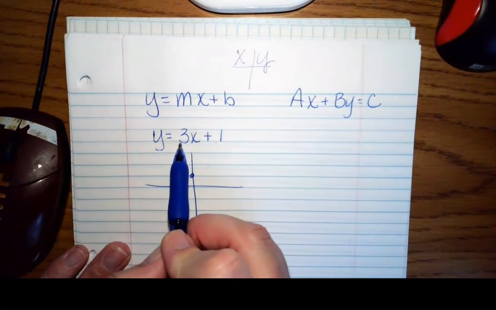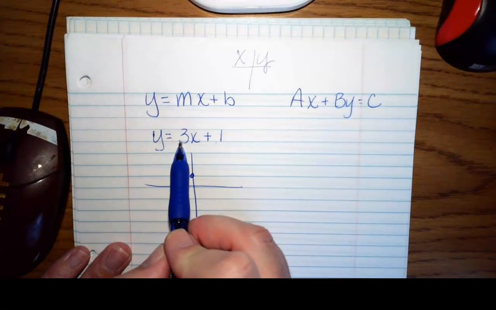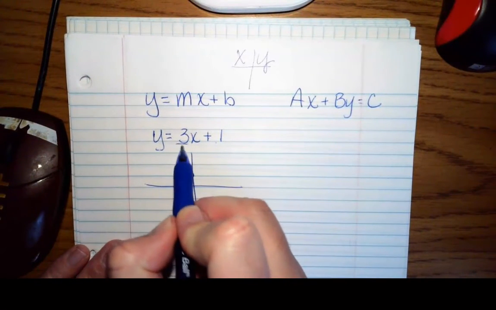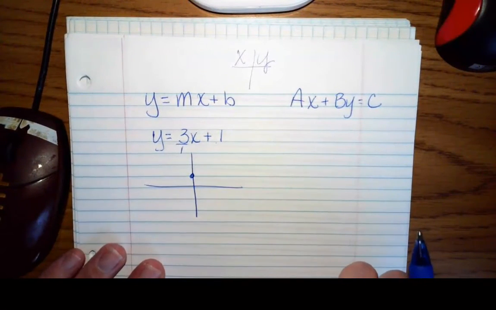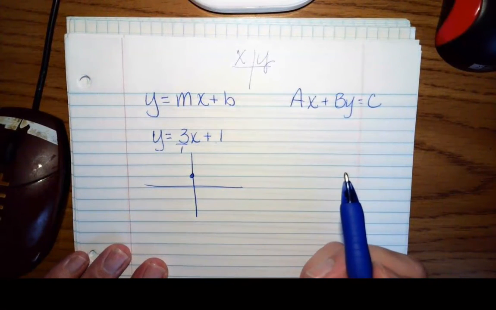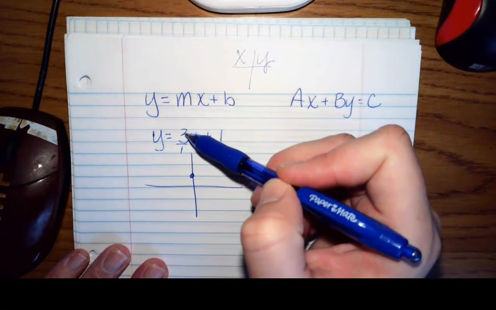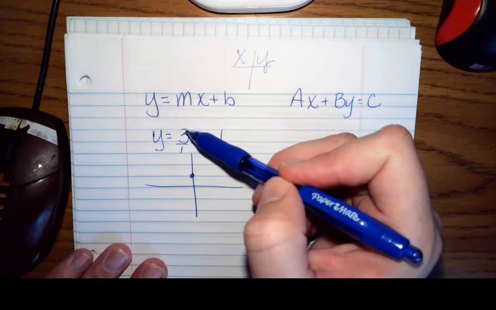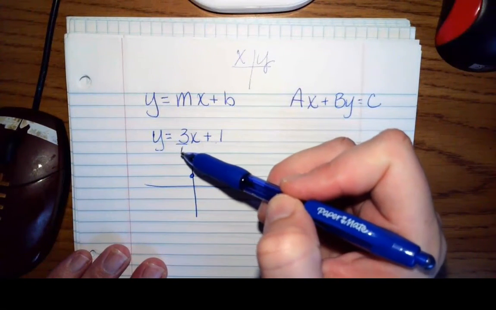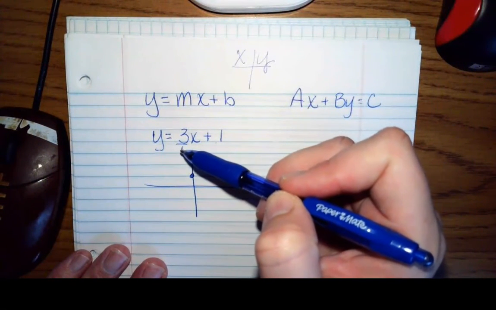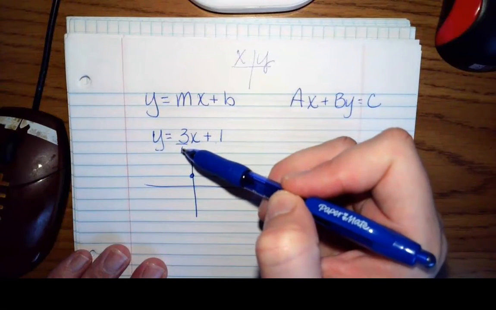Okay, this number, which is the coefficient, will tell me the slope. And I always want that to be a fraction. So remember, I can write anything over 1. The reason we want it to be a fraction is the top number will tell you up or down. If it's positive, you go up. If it's negative, you go down. And the bottom number will tell you right. Okay, the bottom number tells you right.